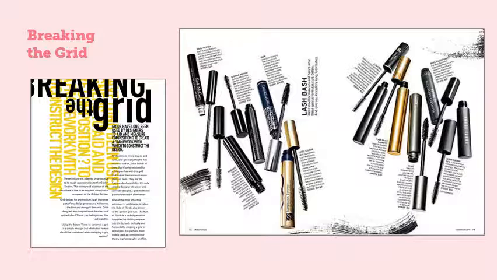I feel like the Lash Bash spread with all the mascaras breaks the grid in a much more successful way as far as readability goes. Obviously there's a fun collage of mascaras and somebody has set the type to align to the various mascaras, but they've set the type into smaller column blocks, so it's not too much information to read at once. I don't mind reading a little bit of content on an angle because it's still doable. It's just a small amount of information. And so this spread is still very readable while still very much not on a grid.